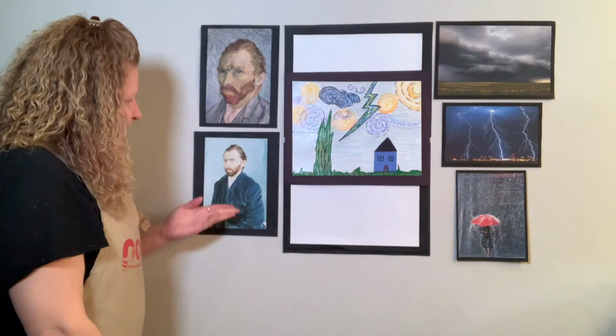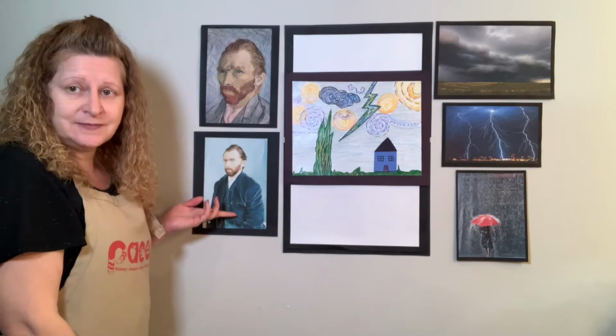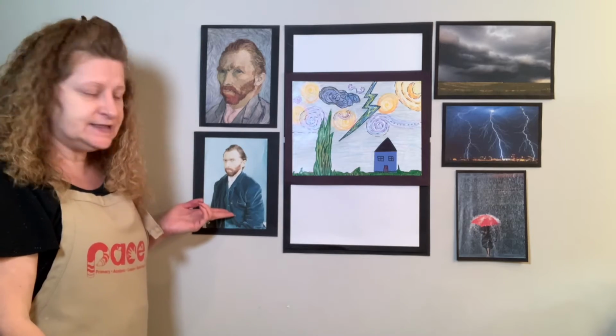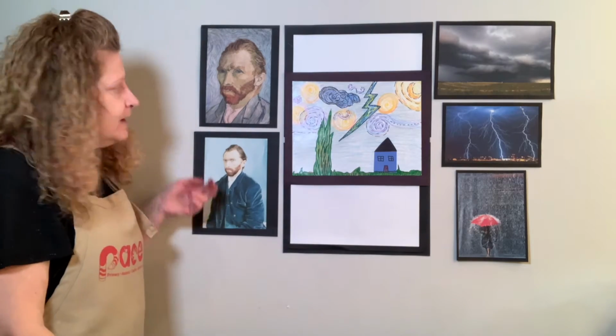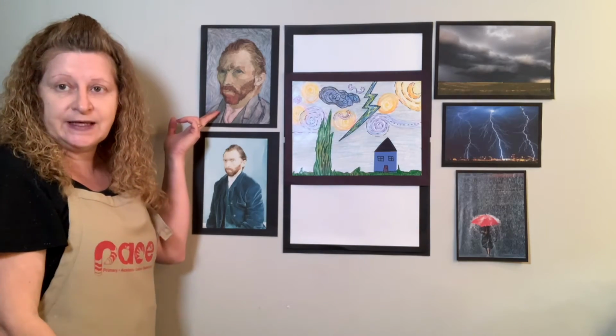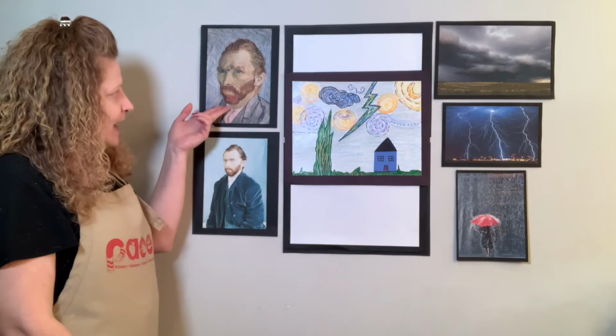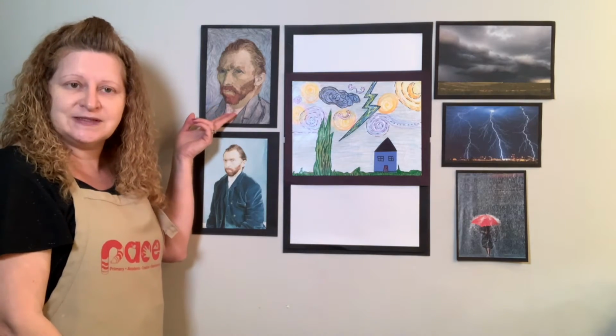Now that we've talked about different kinds of weather, I want to introduce you to an artist. And this artist is named Vincent Van Gogh. And here is a picture of when Vincent was a young man. Here is a picture of when he was older. Vincent liked to draw pictures of people, and this is one he made of himself.